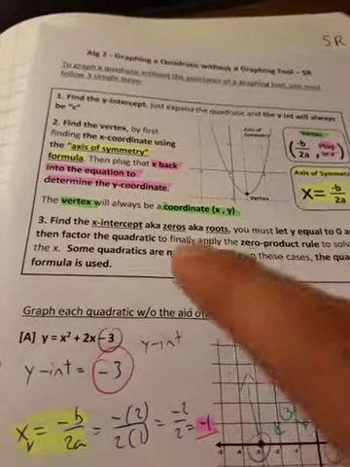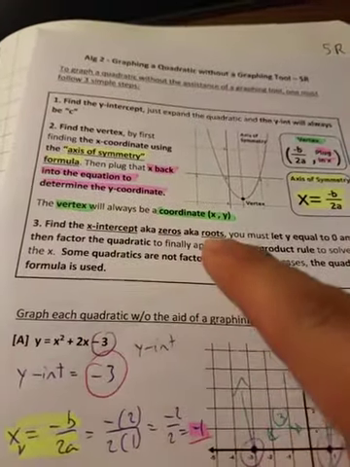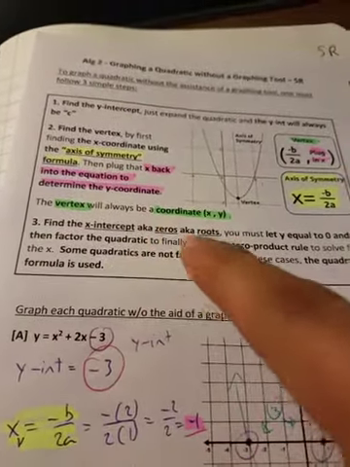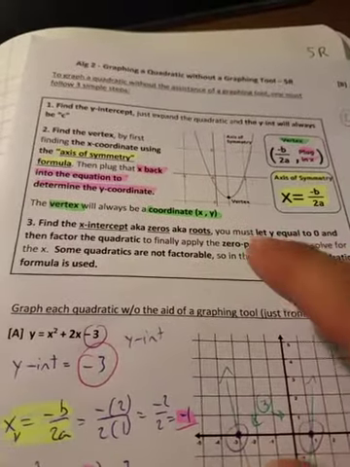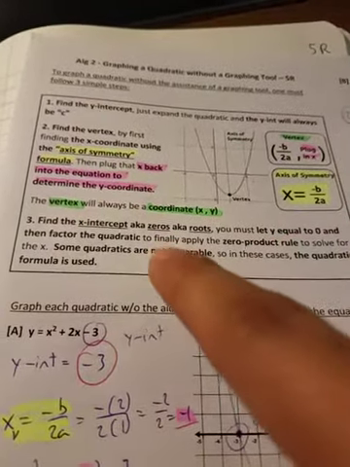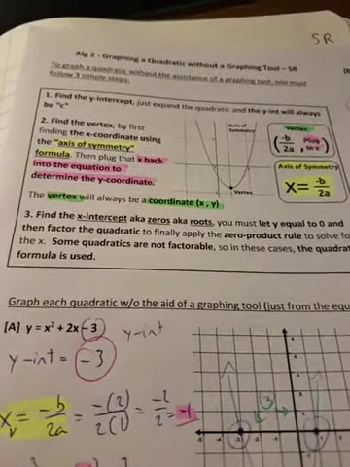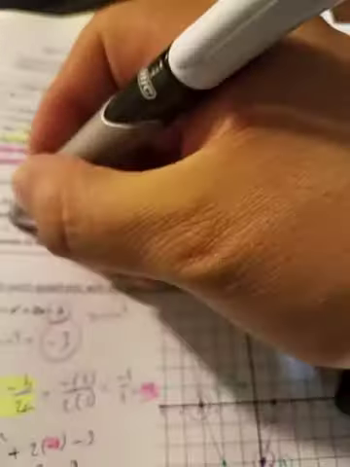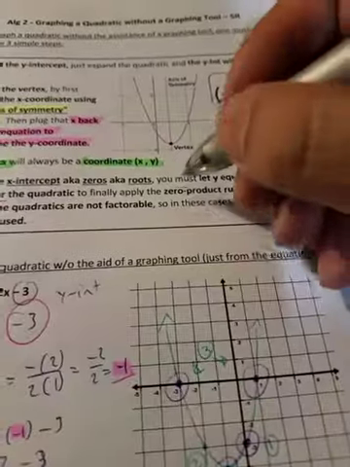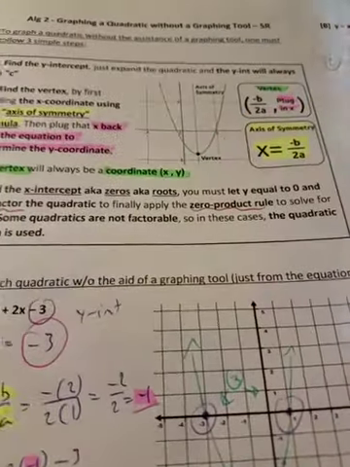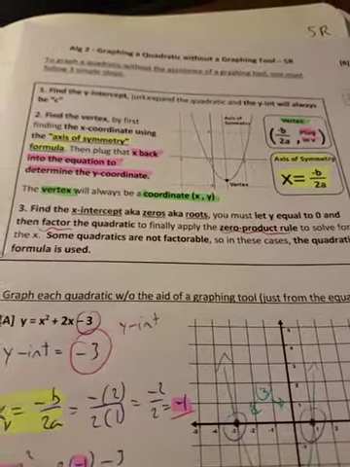And then when they talk about x-intercepts and roots or zeros, they're all the same thing. There's a specific way where you make y equal to 0 and then factor. Use the zero product rule. That's underlined, factor, because that's a big deal. And then the zero product rule is the last step on how to solve for the two x's.